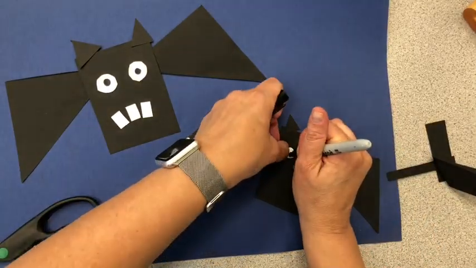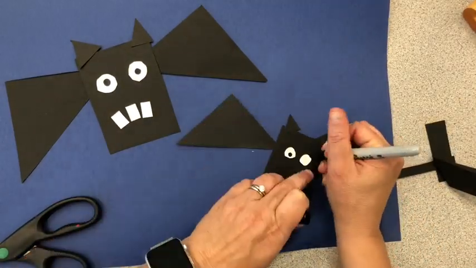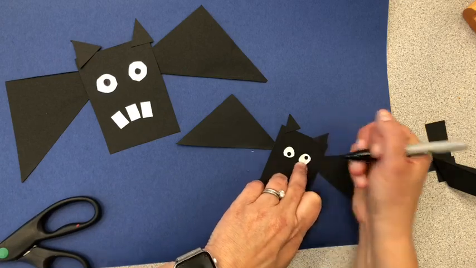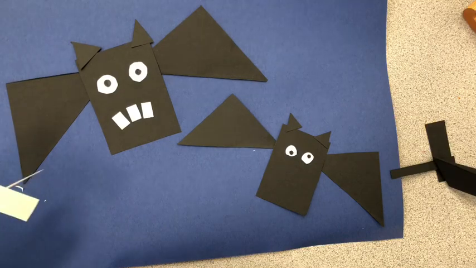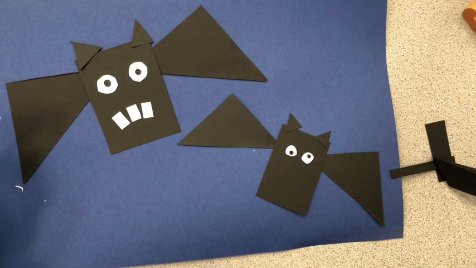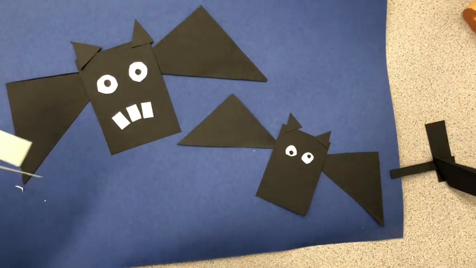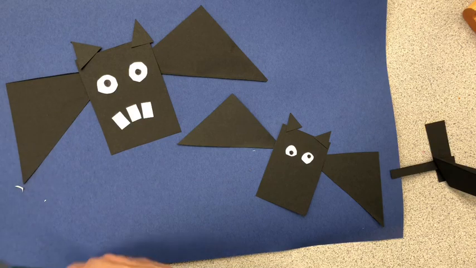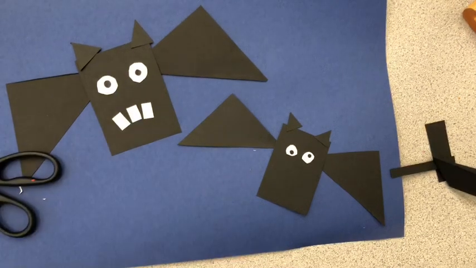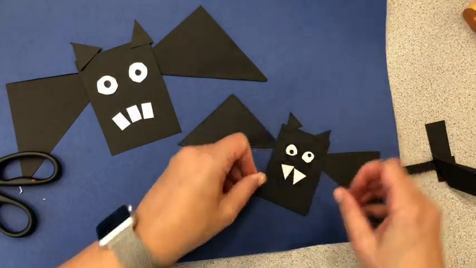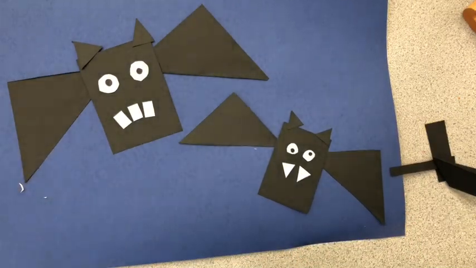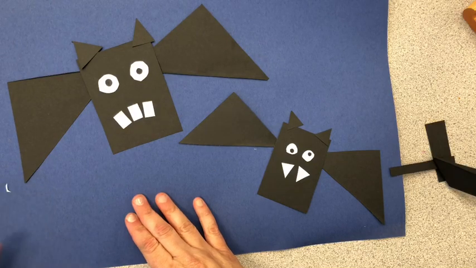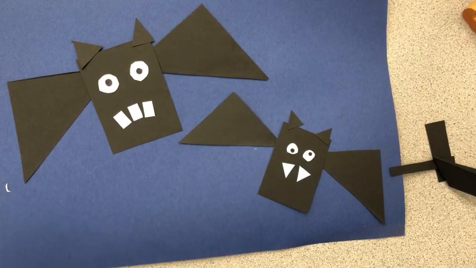Maybe I'll make this kind of a crazy bat. I'm gonna make his pupils looking in different directions to make him look a little crazy. And I want this bat to have sharp teeth. I'm just gonna give him 2 sharp teeth. Just like that. There we go.